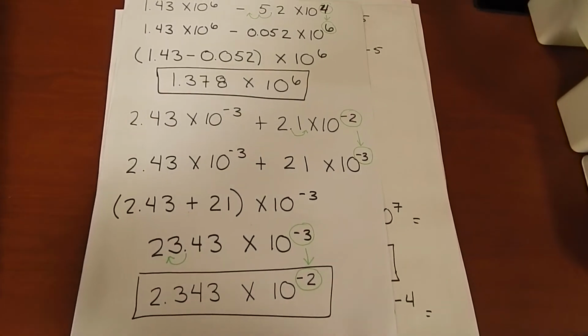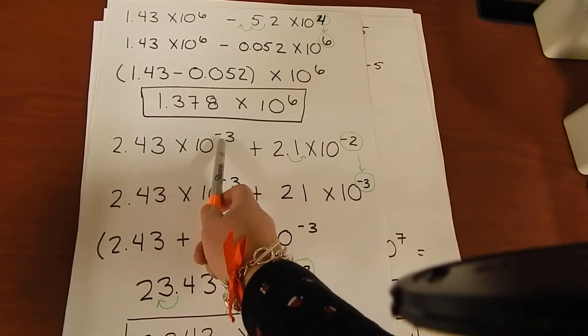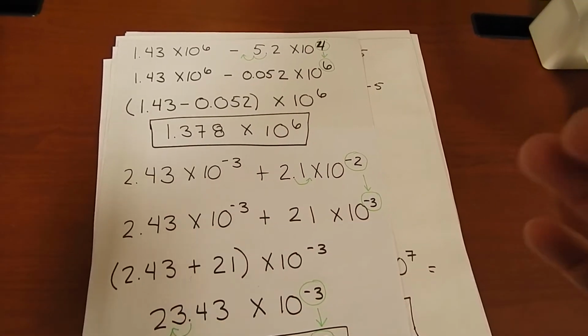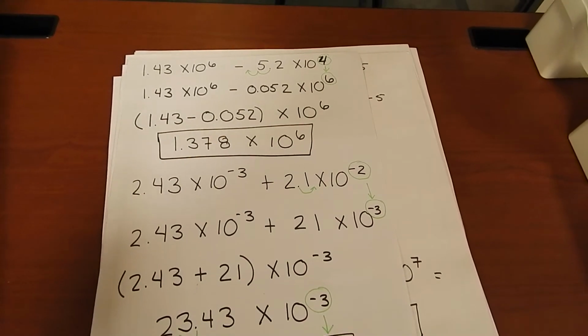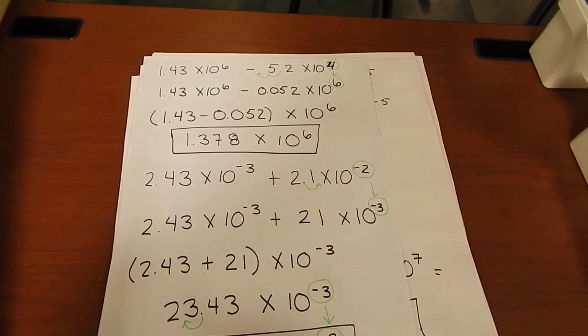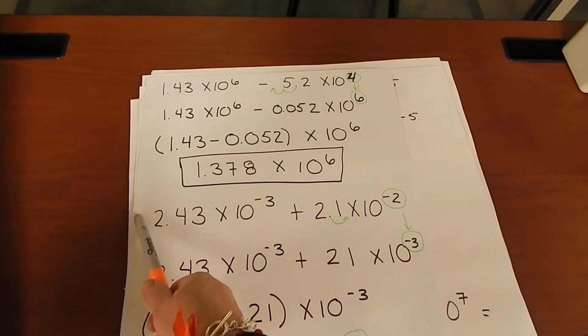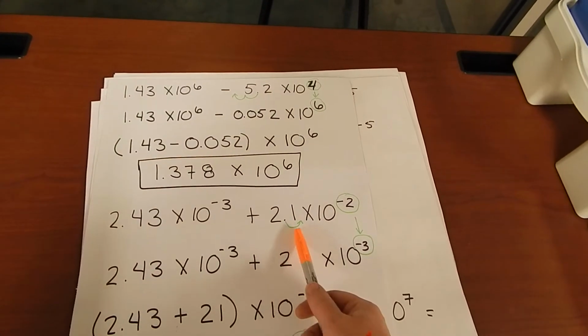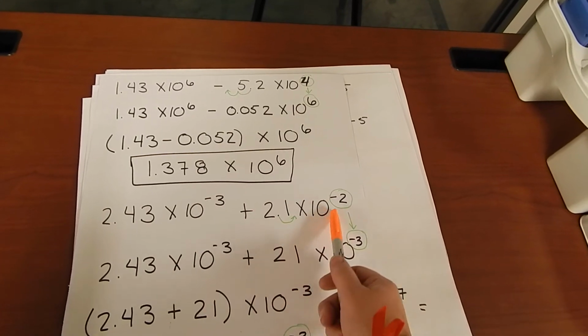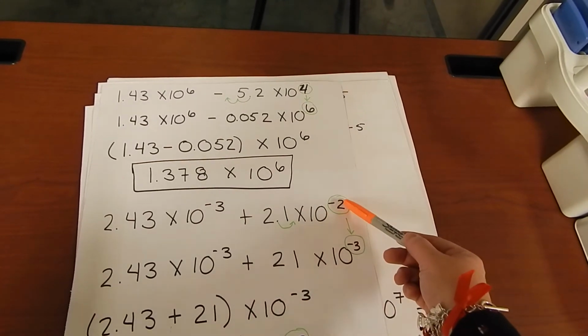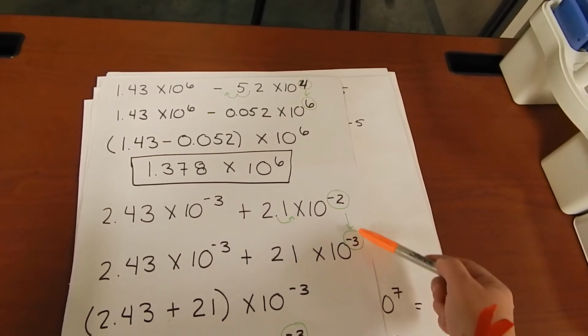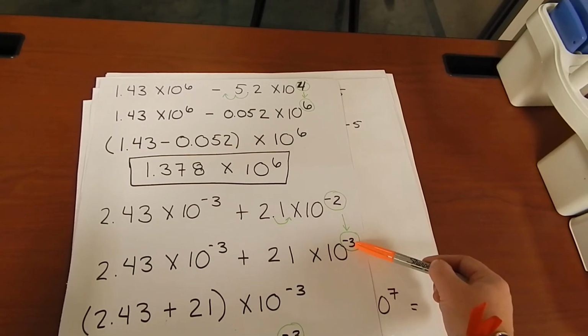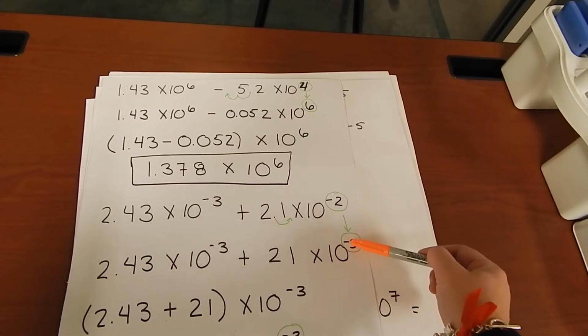Now let's do another example. What if I have negative exponents? For all of this, it doesn't matter if you have a negative or a positive exponent, it still does the same thing. So I have 2.43 times 10 to the negative 3rd. Over here, I've got 2.1 times 10 to the negative 2nd. I want to make that negative 2nd be a negative 3rd. That's a smaller number because it's becoming more negative. I have to make it smaller by 1.